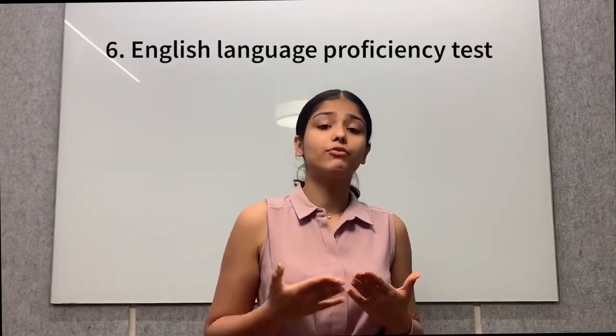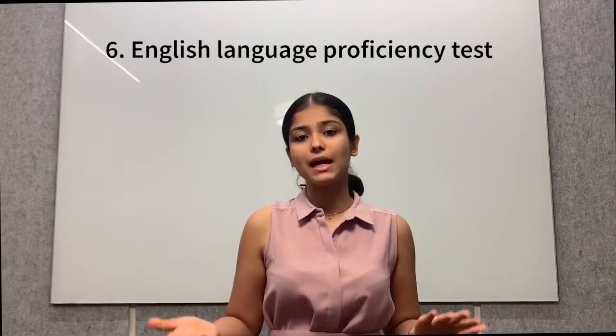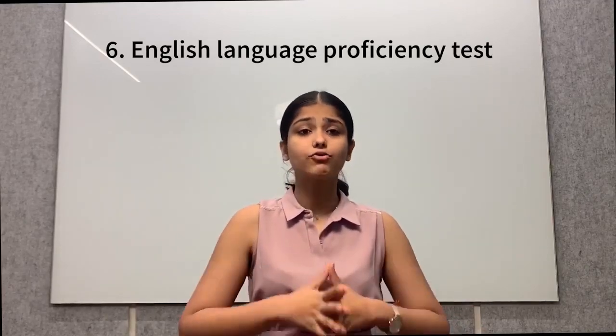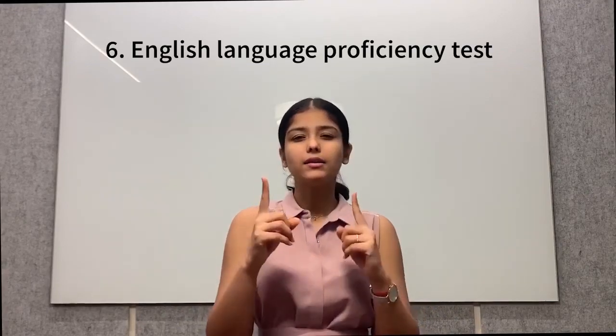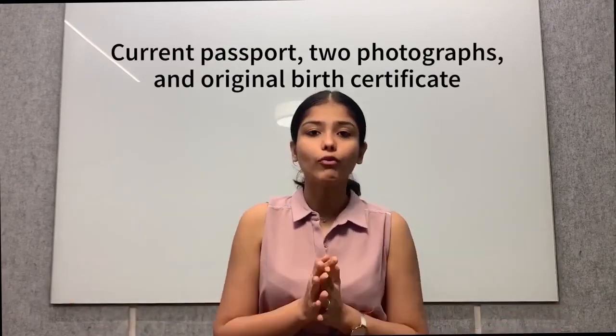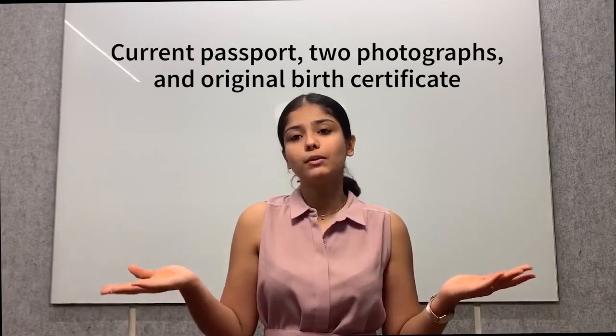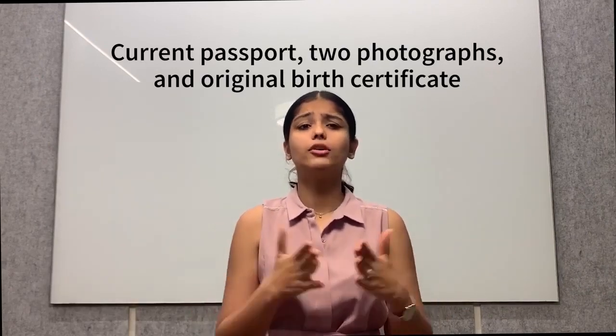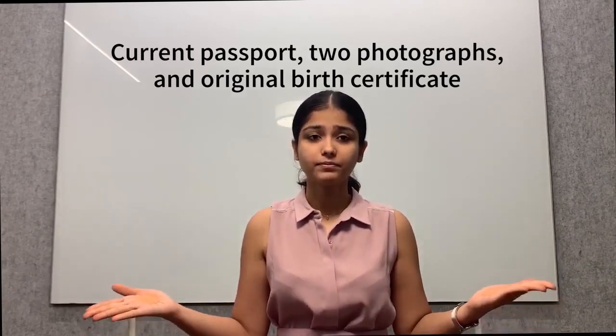And at last, you will also need the English language proficiency test, which we all know as IELTS, mentioned in the CAS form. Make sure to take the IELTS from the UKVI. The others may or may not count. You will also need your current passport, obviously, and 2 photographs and your original birth certificate with a translation for the non-English document.